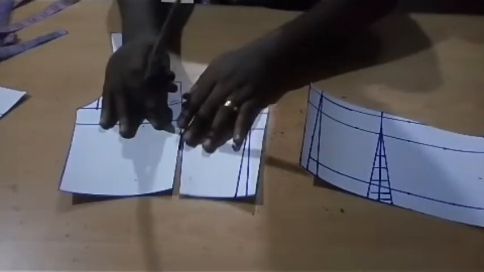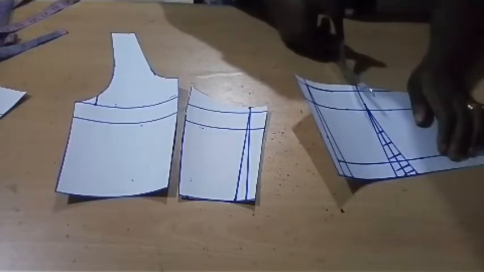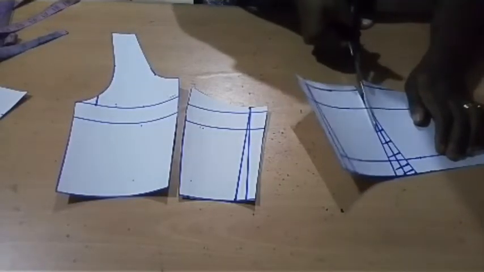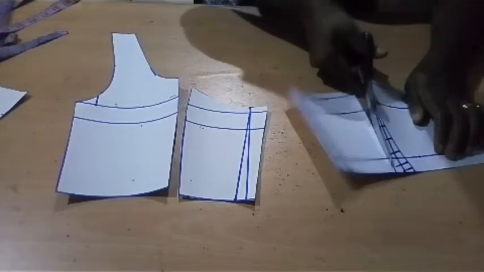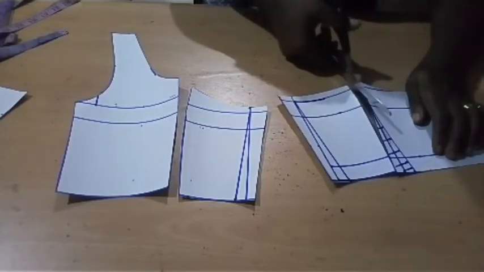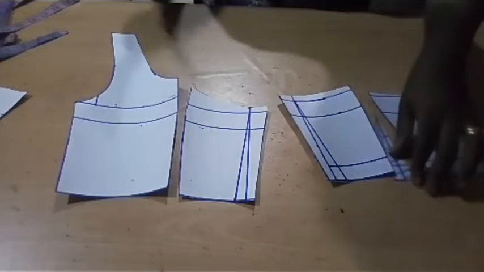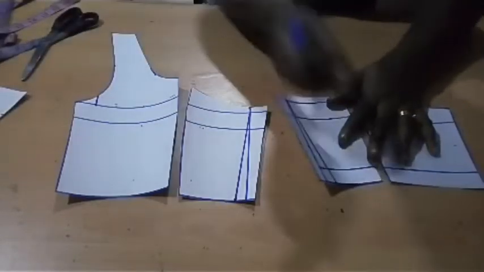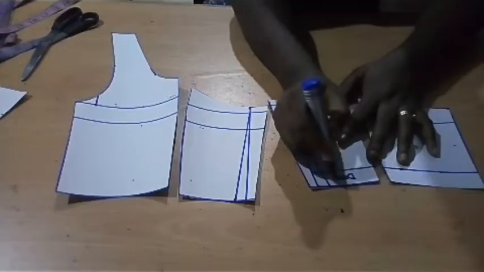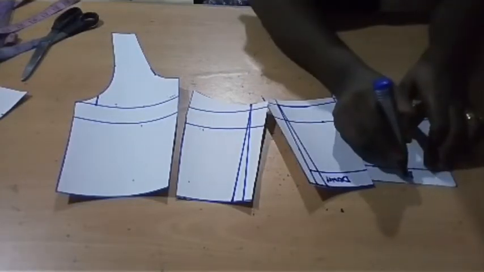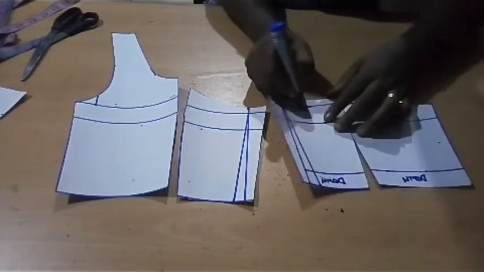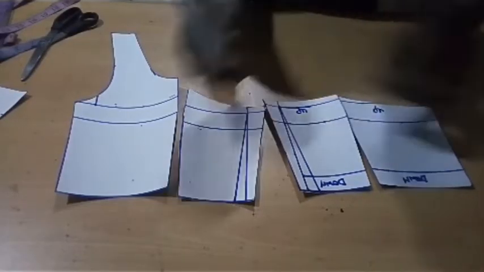Okay, so that's what I have on this part. And coming over to this part, this is what I have also. So this part, please, I will also advise you to write. I'm writing down because this can really be confusing. Down, up. So that when you see up, you know it's up.